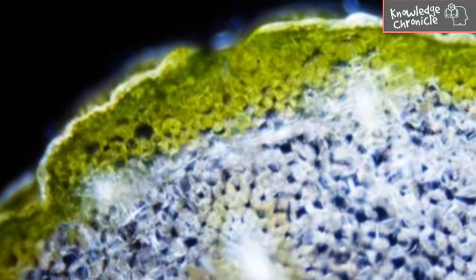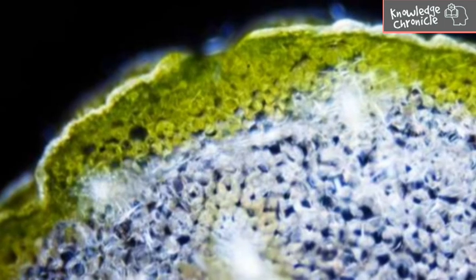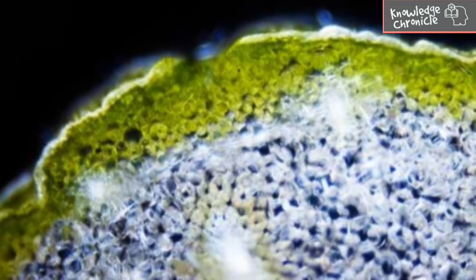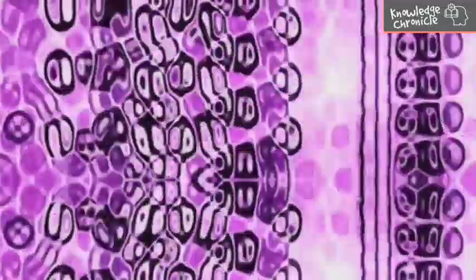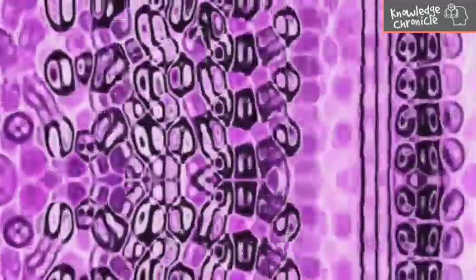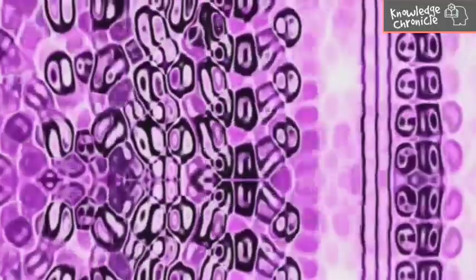Now, how does this ring form? Intrafascicular cambium: this is the cambium located between primary xylem and primary phloem within vascular bundles. Interfascicular cambium: cells of the medullary rays between vascular bundles become meristematic and join the intrafascicular cambium to form the complete ring. This cambial ring is the powerhouse for secondary growth.